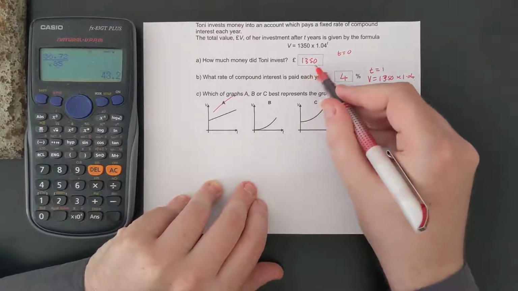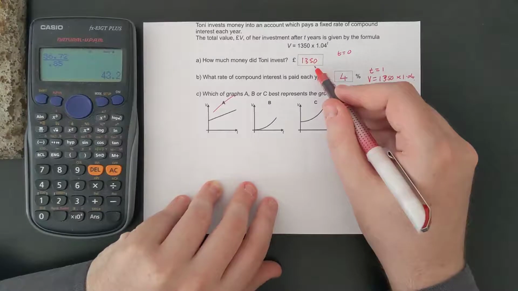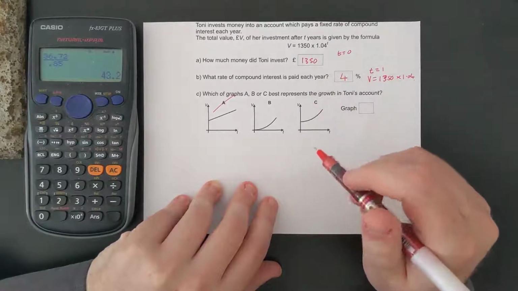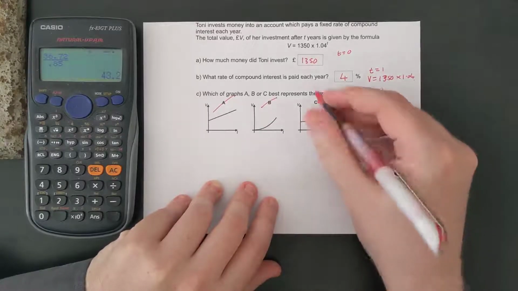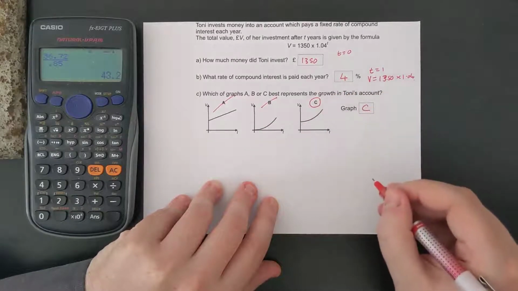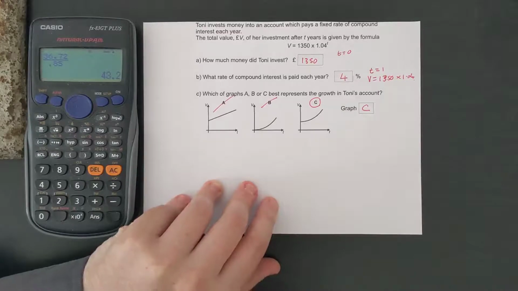Secondly, she put £1,350 in the first place, so my y-intercept should be 1,350. Here it's 0, so that eliminates B, and so we know it is graph C. And that's the next three questions sorted.